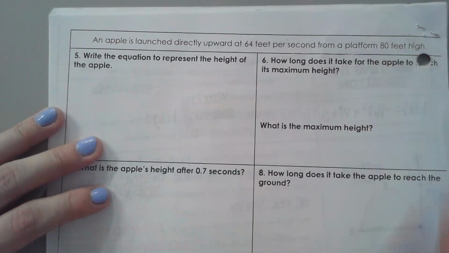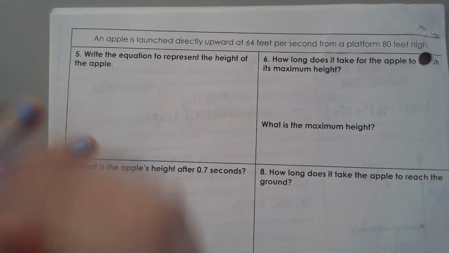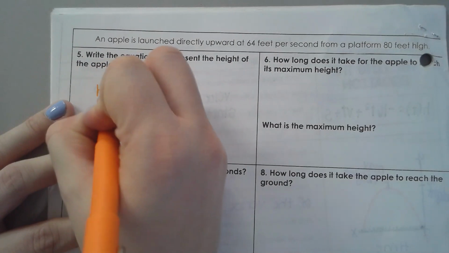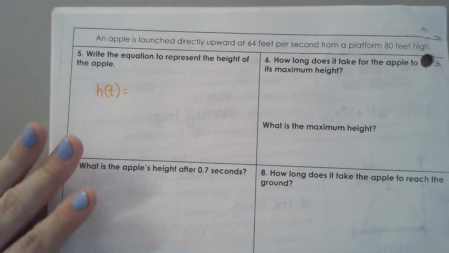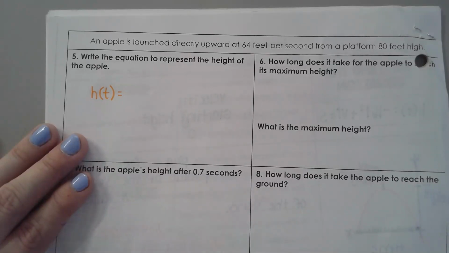Number 5. An apple is launched directly upward at 64 feet per second from a platform 80 feet high. It did not give you the equation. I want you to write the equation. So we always start with h of t. Your a value is always what? Negative 16.